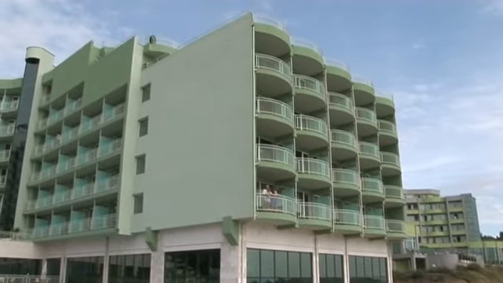Is the cost per room, does it get smaller if the hotel is bigger?